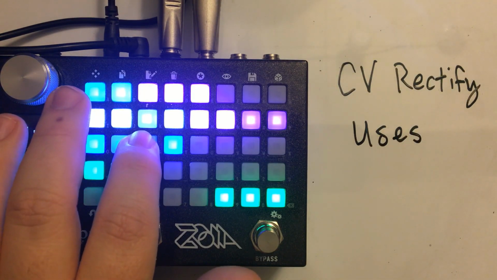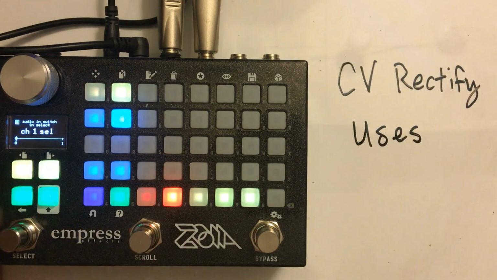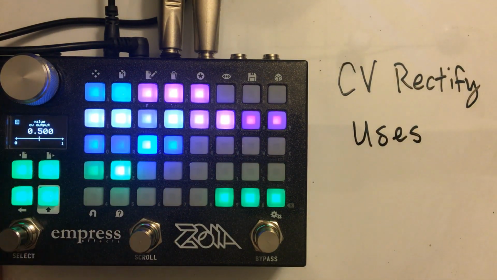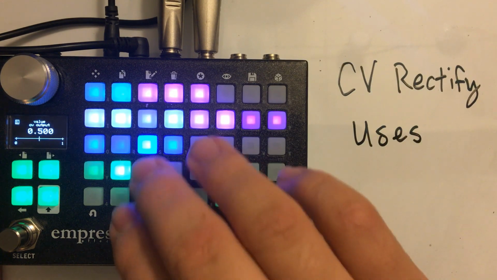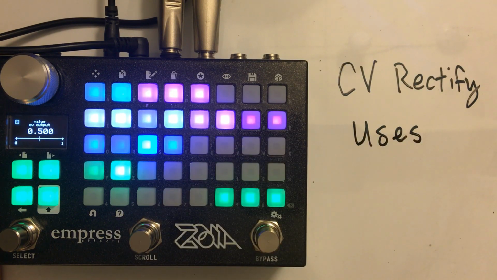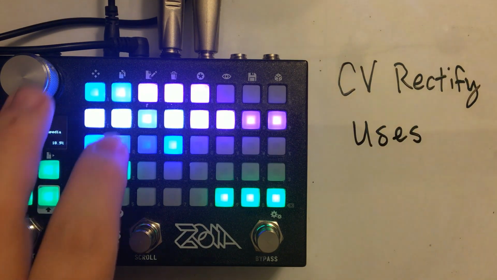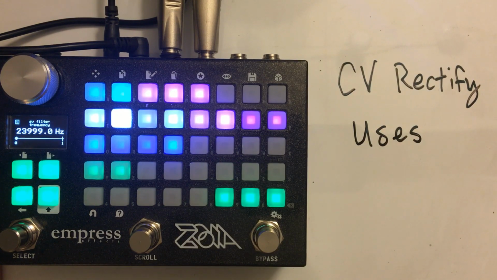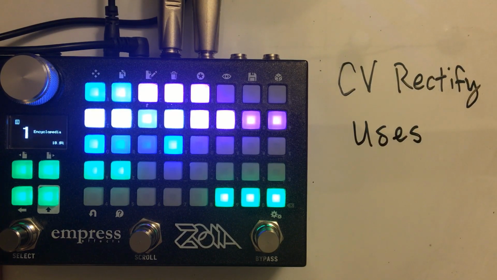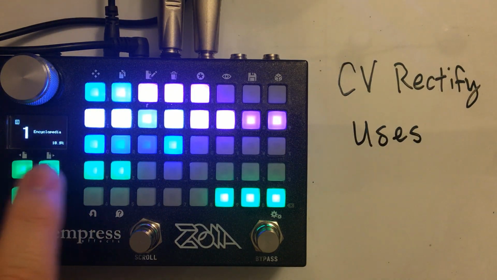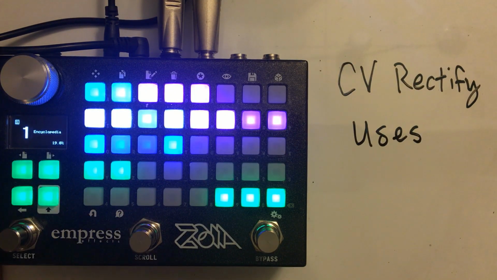And my -1-to-1 module is hooked up here, and I also have a value module that is biased to 0.5 that's hooked up to the channel select. Basically what that means is that when my -1-to-1 module flips from positive to negative, the channel will switch. And then the rectify goes to the frequency of these two filters. So what you're going to hear is the low pass filter, as the -1-to-1 module moves from negative to positive, it will go down in frequency.